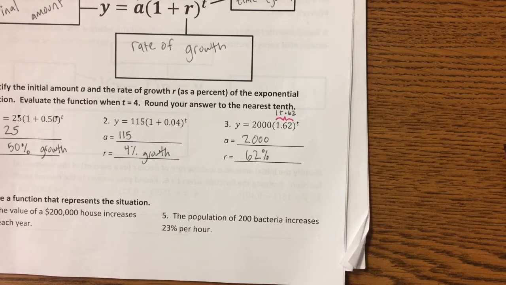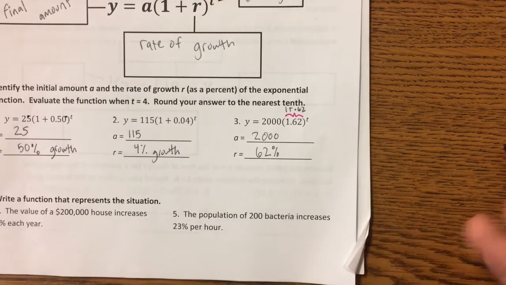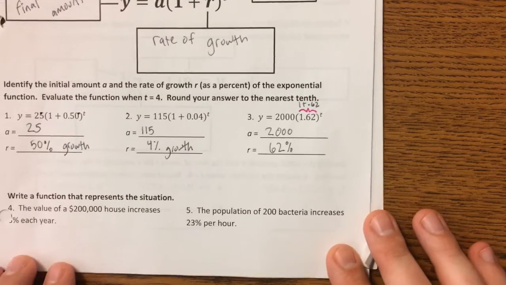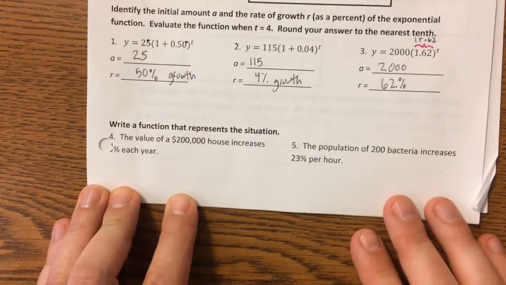Or if you take out a loan, how much you owe is going to go down over time as you pay it off. Or on the flip side, if you make an investment, that will typically have an exponential growth. Okay, so it'll be becoming more and more valuable over time. A house is one of those weird things that actually increases in value over time.